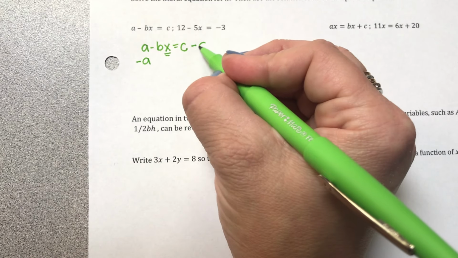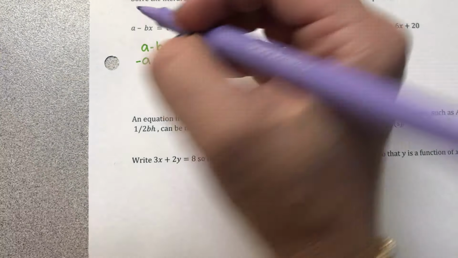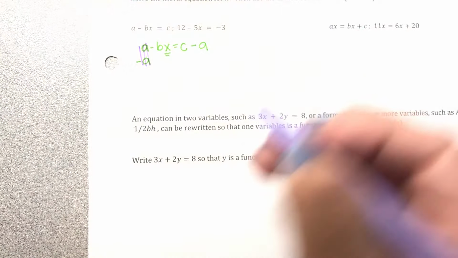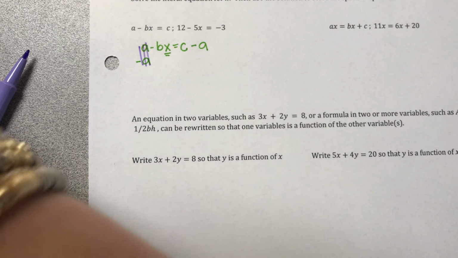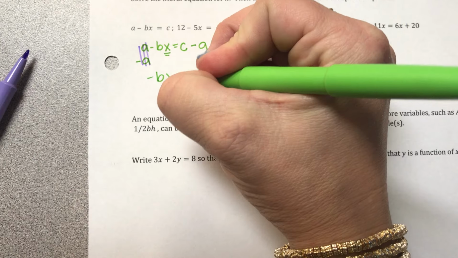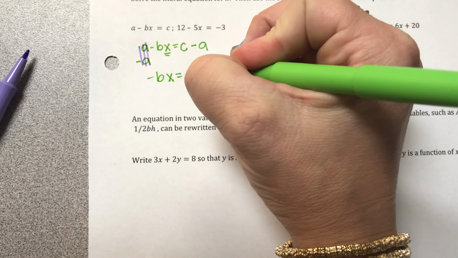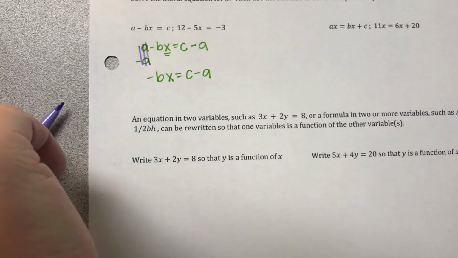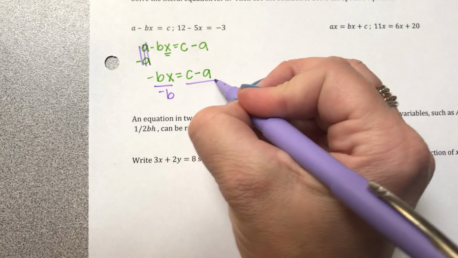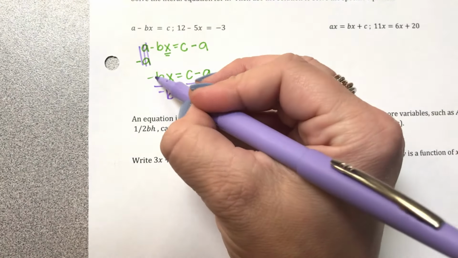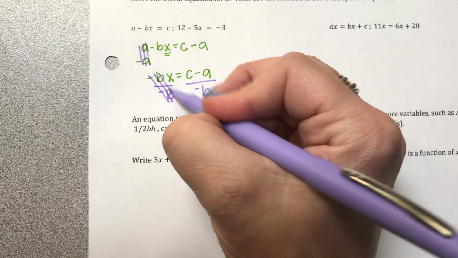So I'm going to subtract a from both sides. So now these go away, and I'm left with -b times x equals c - a. But I'm still trying to figure out what just regular x is. So now I'm going to divide both sides by -b, because now these are going to cancel.